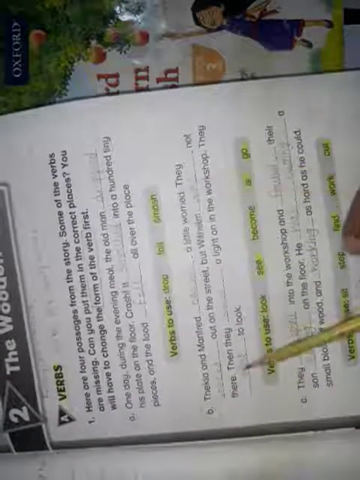Thekla and Manfred dash a little worried. Become. What is the past form of become? Became. B-E-C-A-M-E. They looked out on the street, but Wilhelm was not there. Was is the past form of is. Alright? Then they saw. See is the present form. And what is the past form of see? Saw. We can write that here.